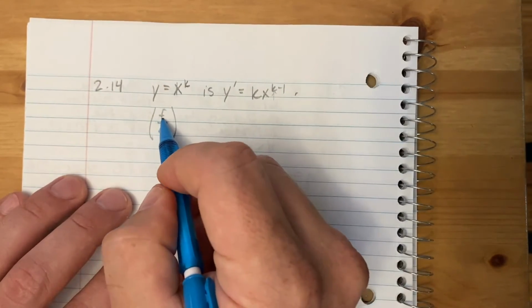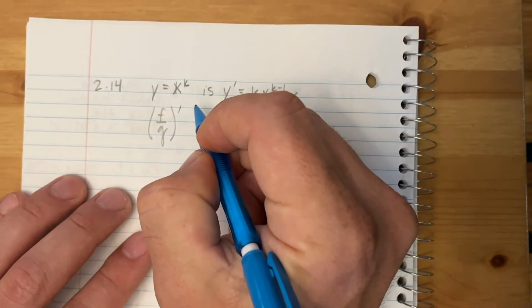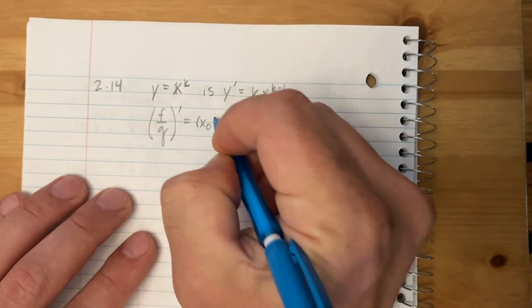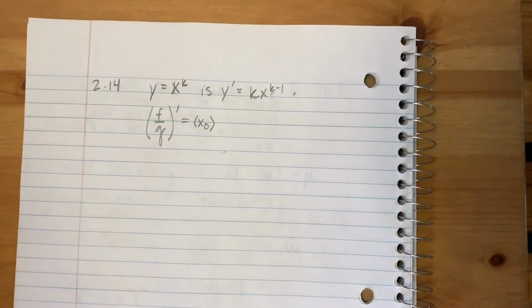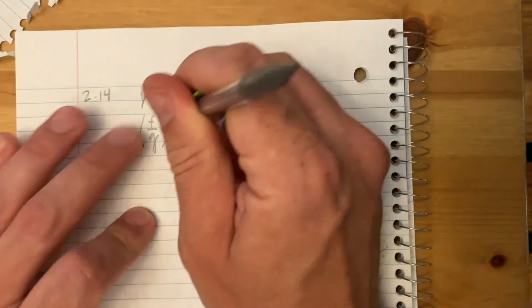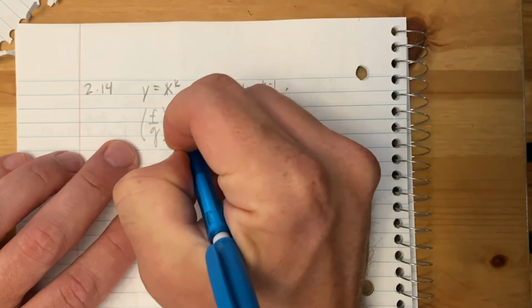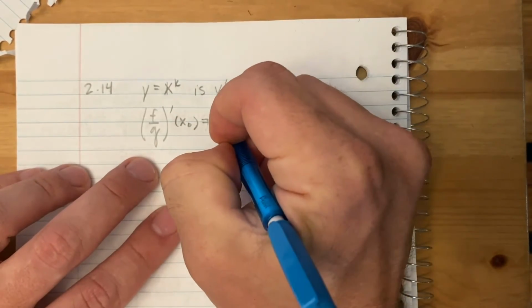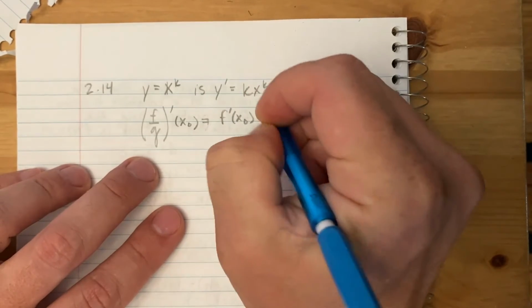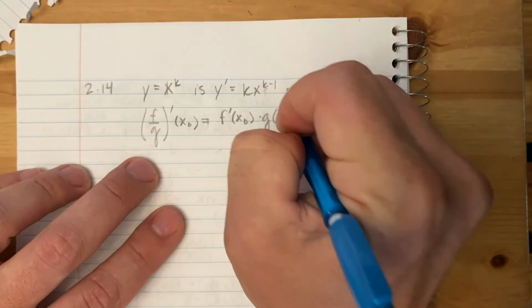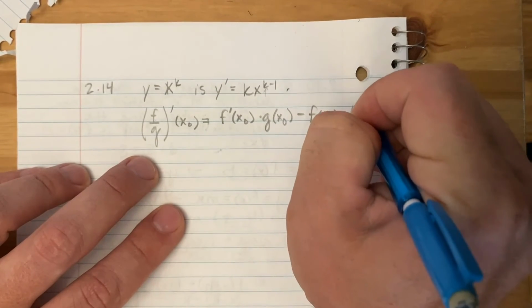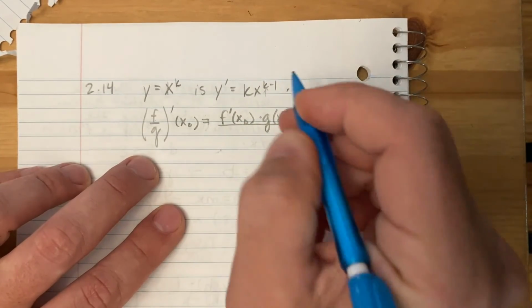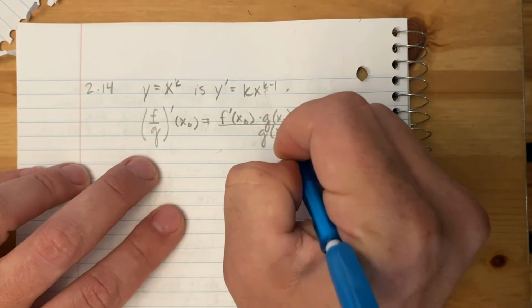Right, so if we have one function divided by another function, the derivative of that with respect to x naught is equal to the derivative of f with respect to x naught times g of x naught minus f of x naught times the derivative of g with respect to x naught, divided by g of x naught squared.